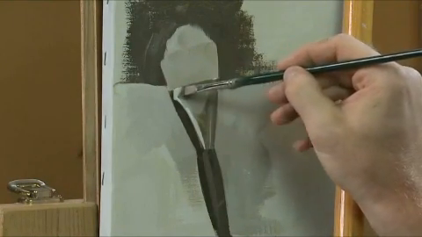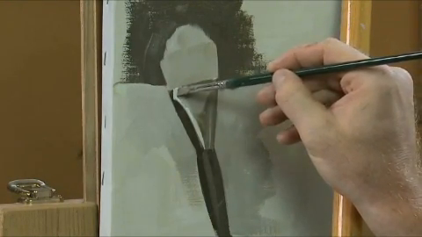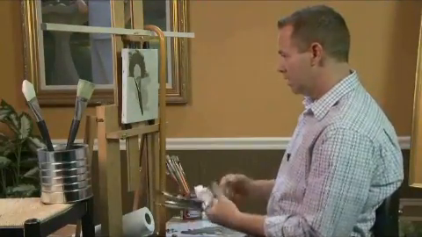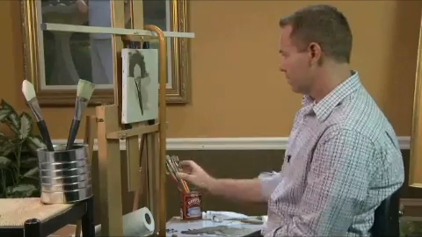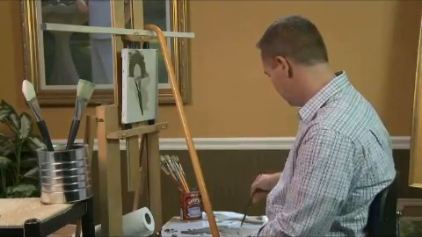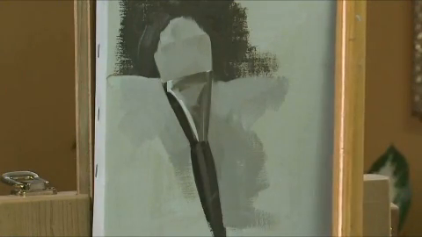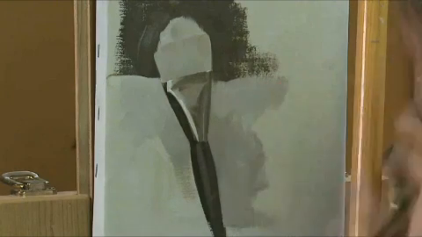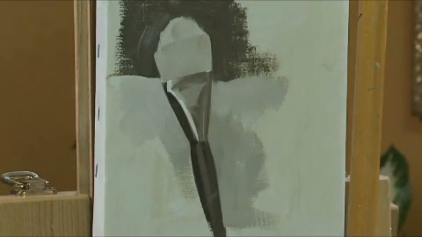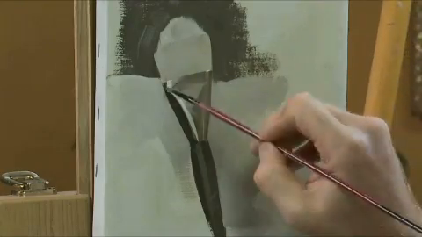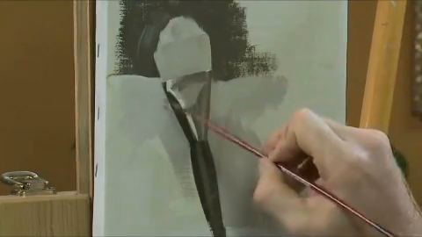We're just about finished. I'm just going to add that there's a slight highlight there. Actually, no. I think if I just pull these two shapes together with a dry brush, it'll actually do the same thing.